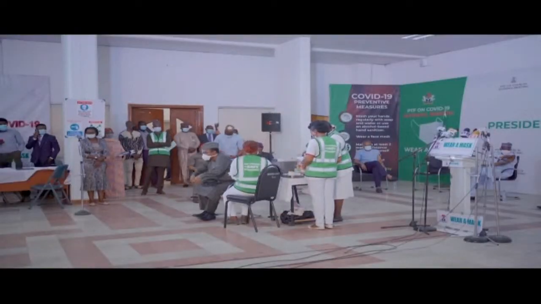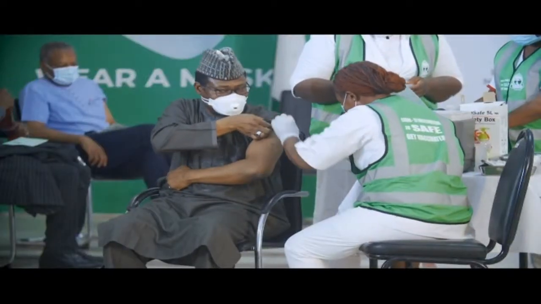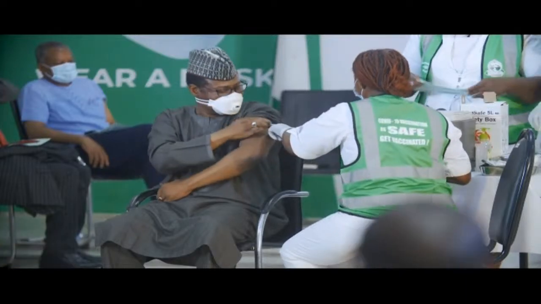My name is Dr. Faisal Shuaib. I am the Executive Director and Chief Executive Officer of the National Primary Healthcare Development Agency. Earlier today, I took my first shot of the AstraZeneca vaccine. Despite all of the delays, all of the doubts, here we are, Nigerians can finally access the vaccines. I hope that Nigerians will come out and get this vaccine because these vaccines are safe, they're effective, and they truly work.